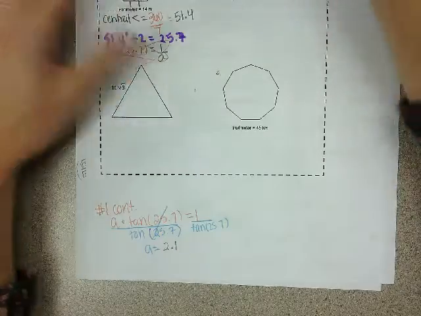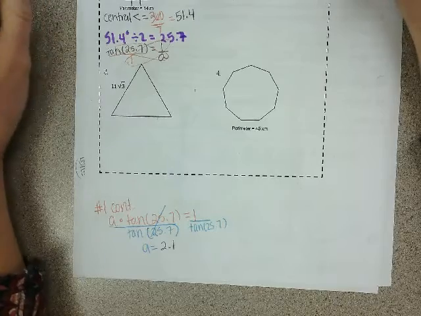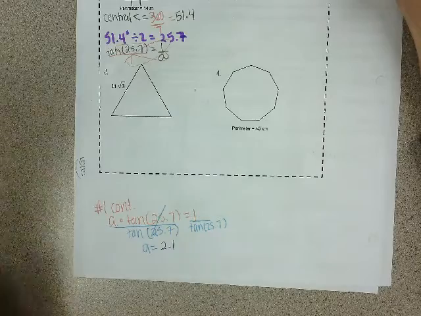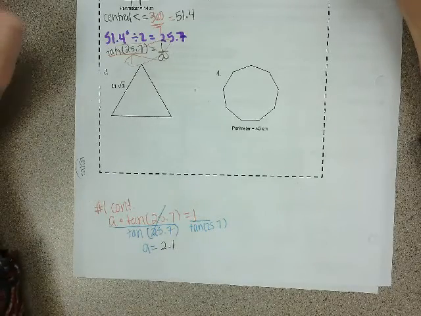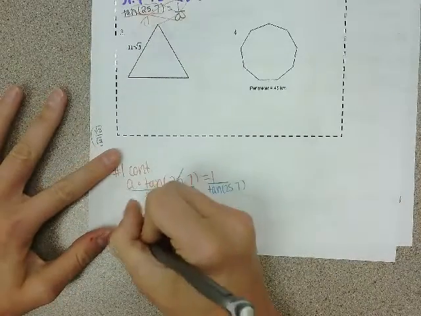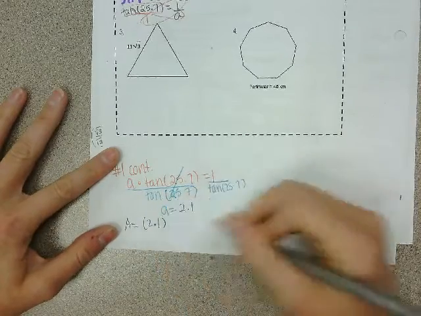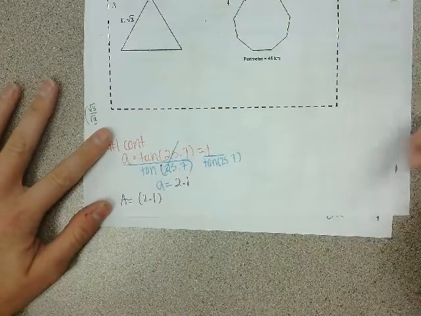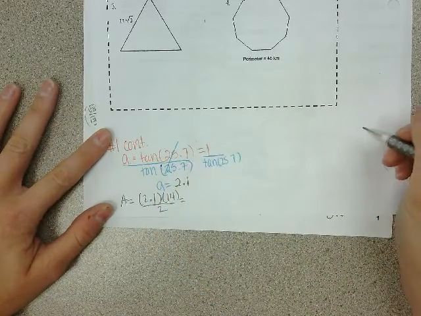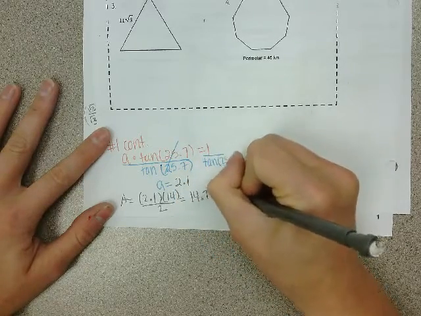What did we need at the beginning? We needed the apothem. Did we find it? Yeah. So the area is equal to the apothem, which is 2.1, times the perimeter. What's our perimeter? 14. And divide that by 2. So you should get 14.7 meters squared.